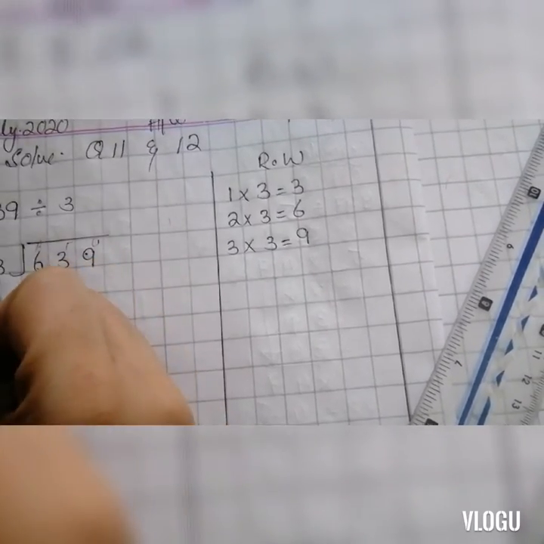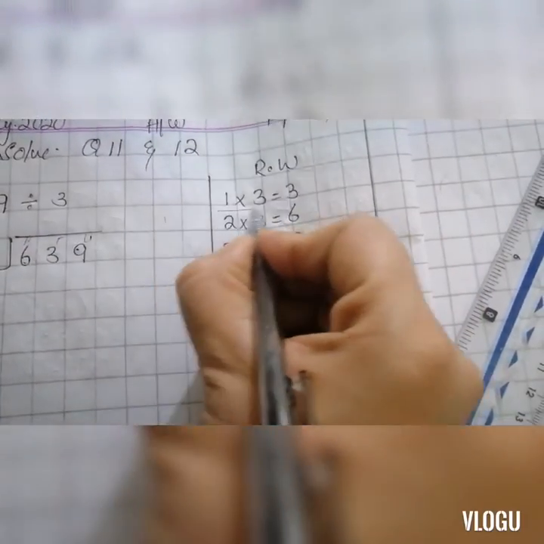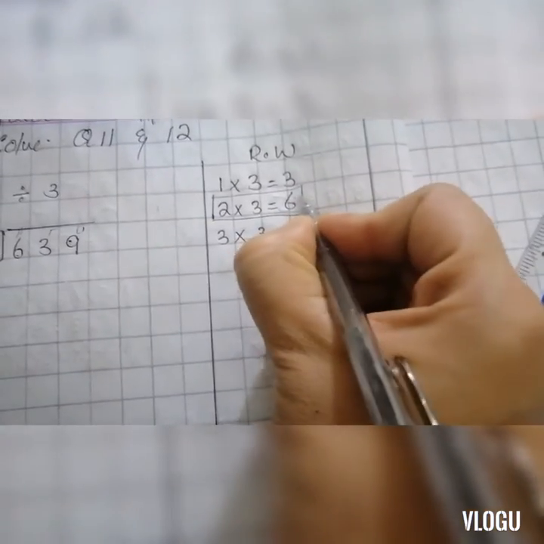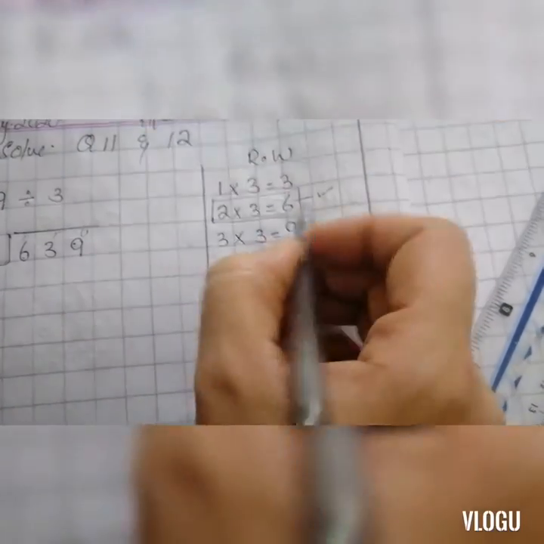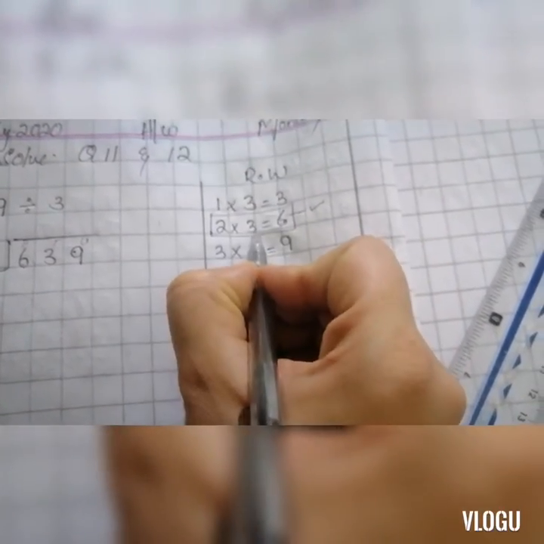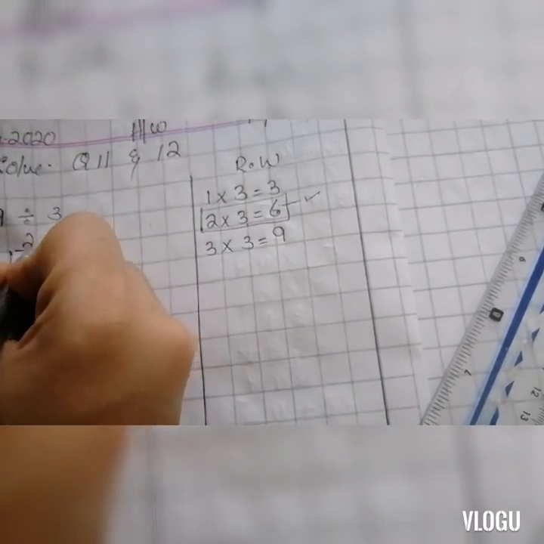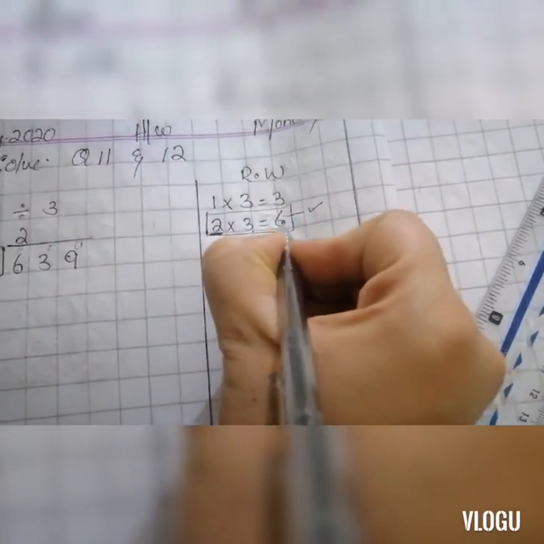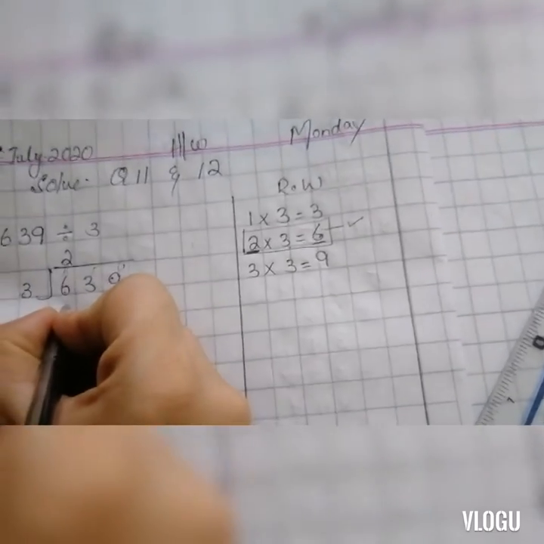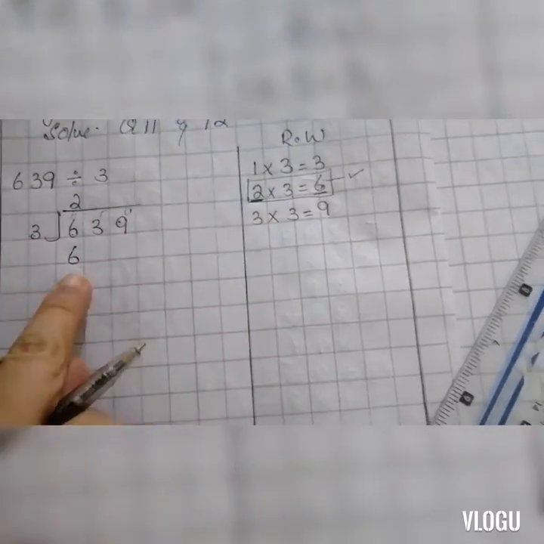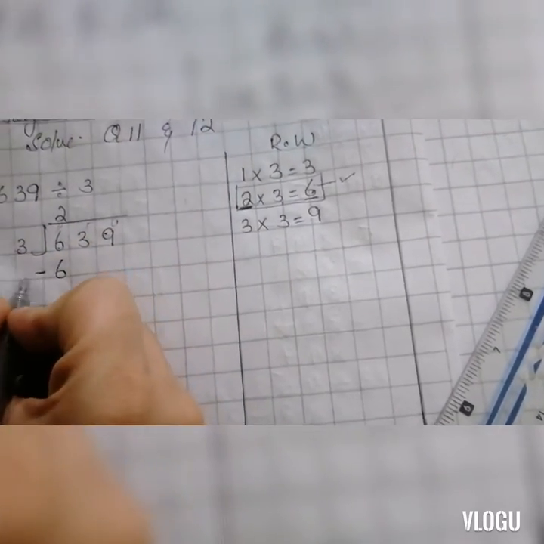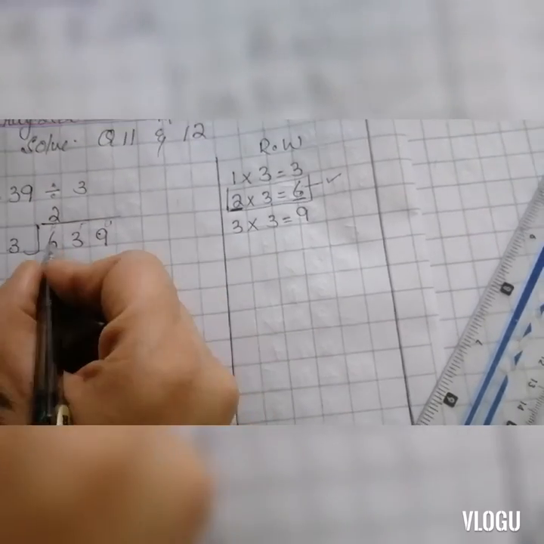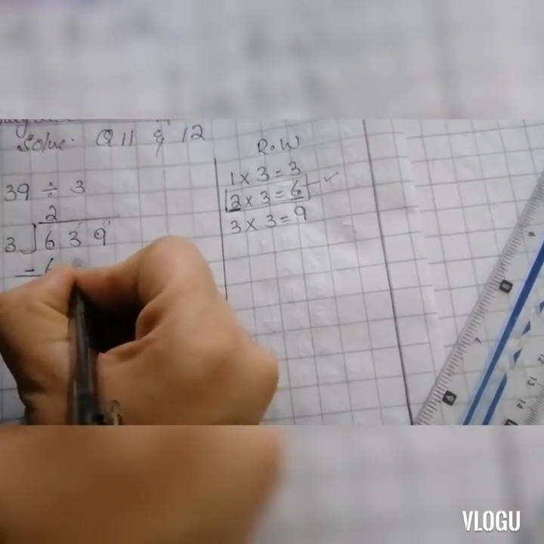3, 2s are 6 comes in the table of 3. So first we have to check. Yes, here we see the product of 6. So 2 3s are 6. This one is our quotient and this one is our product, right? The product will always be written here. Then the next step is we have to subtract, 6 minus 6, 0.